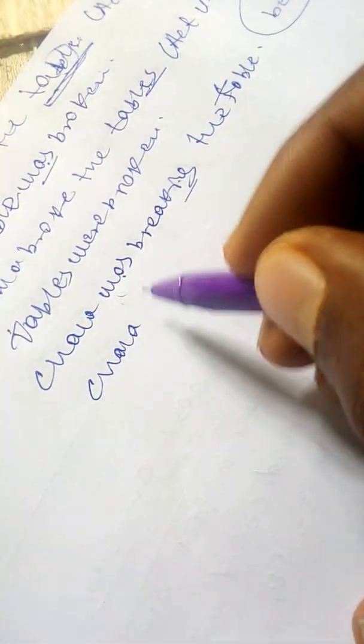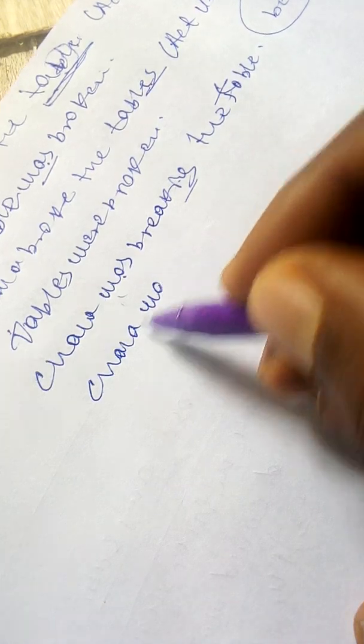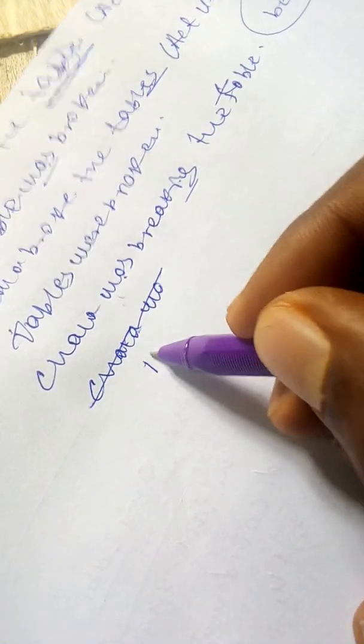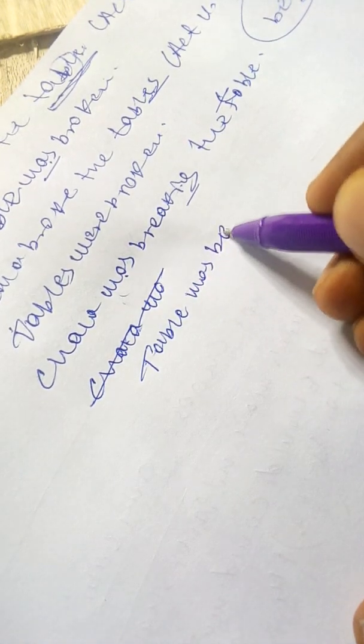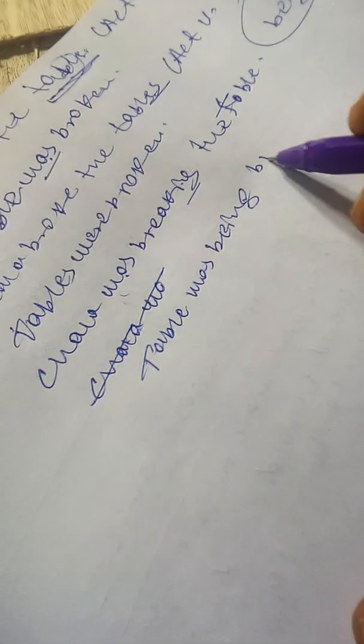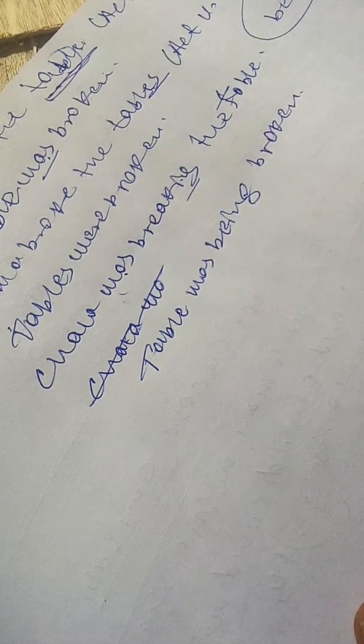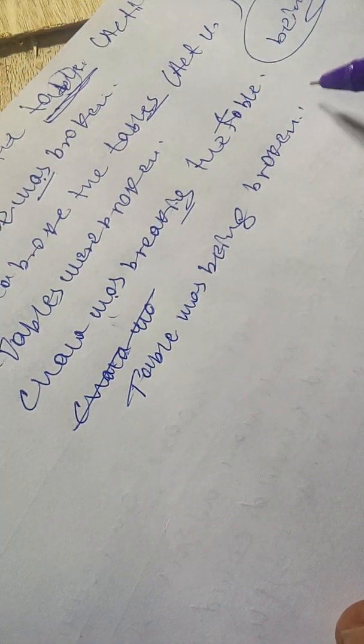Chala table was being broken. This is the past continuous tense passive.